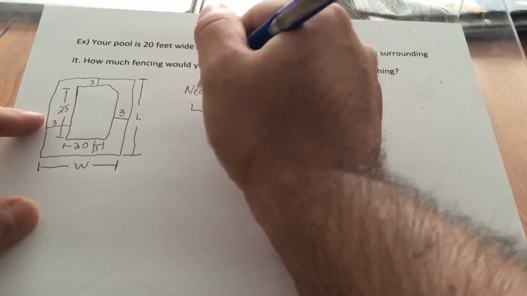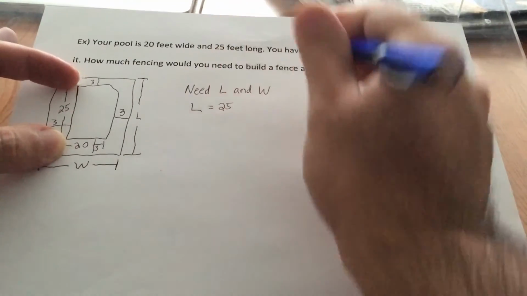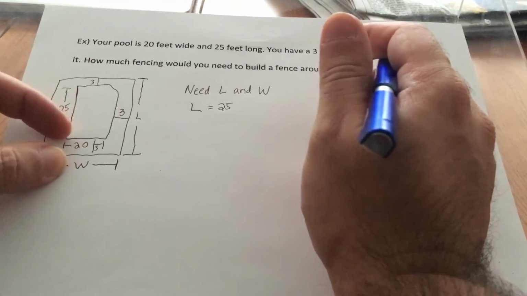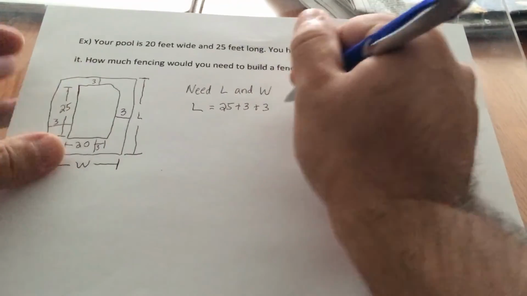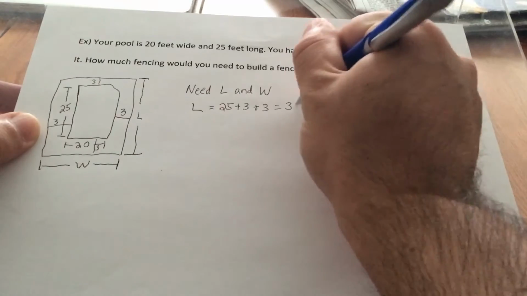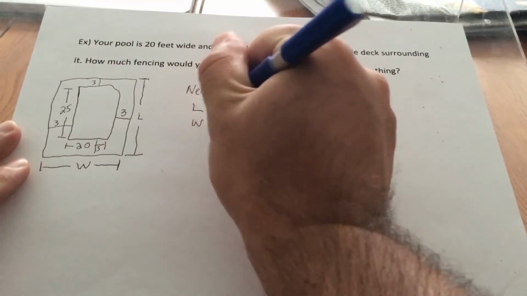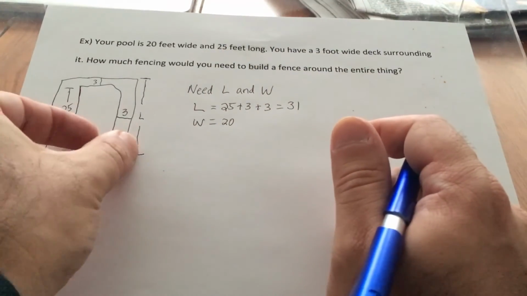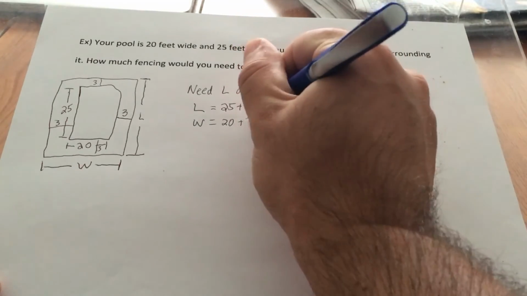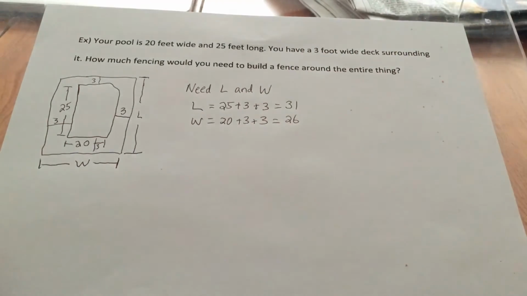If we want to find L, we know that L has this 25 feet, but it also has 3 feet of deck on both sides here. So you add the 3 foot on one end plus the 3 foot on the other end, and you get 31 total feet of length for the fencing that you'd need on your deck. To find W, you do the same exact thing. We have 20 feet of pool, plus 3 foot of deck on either side, so we add the 3 that goes to both sides there. So our width here is 26.